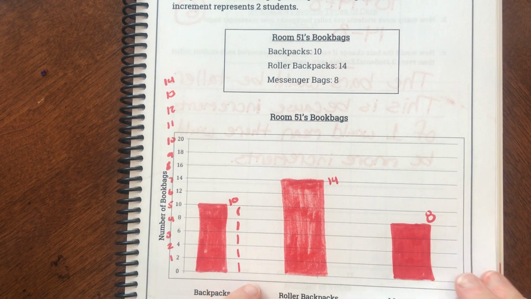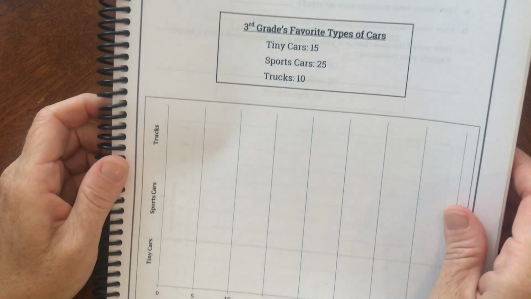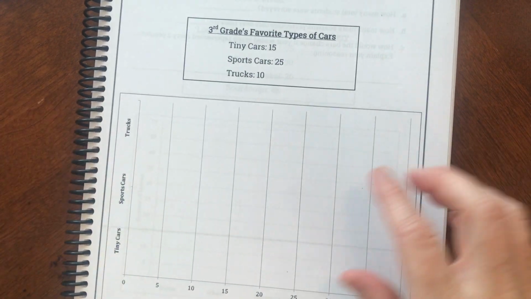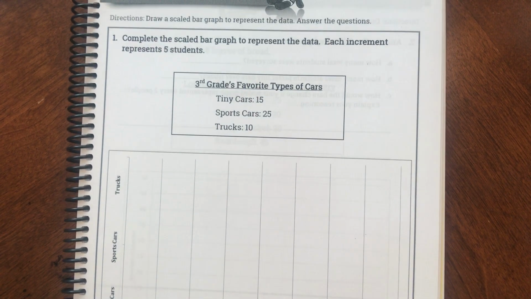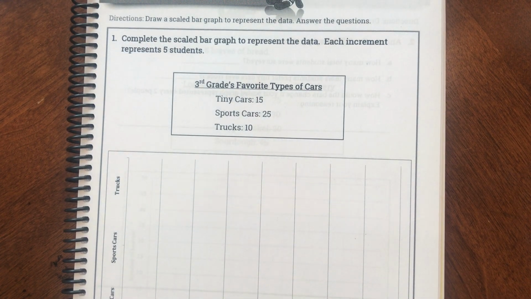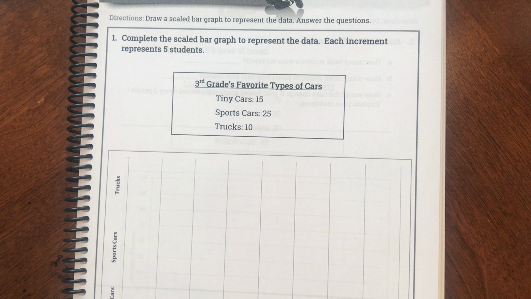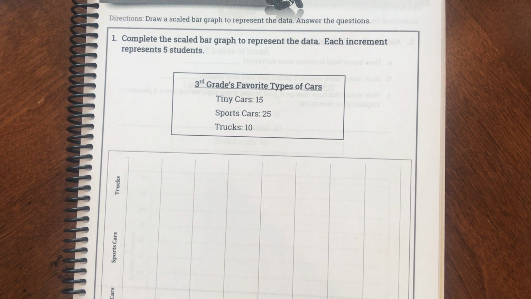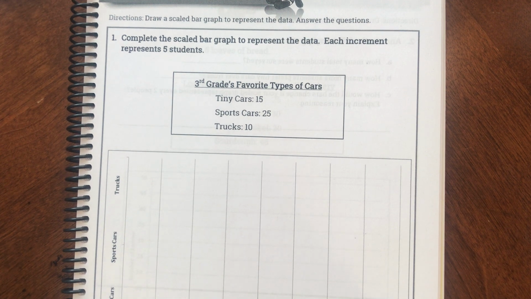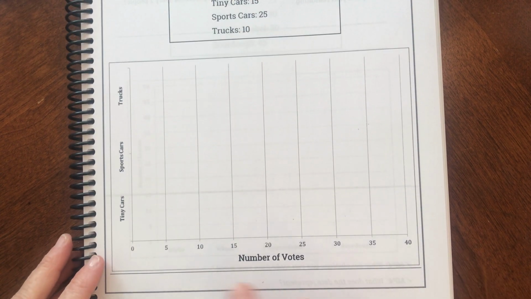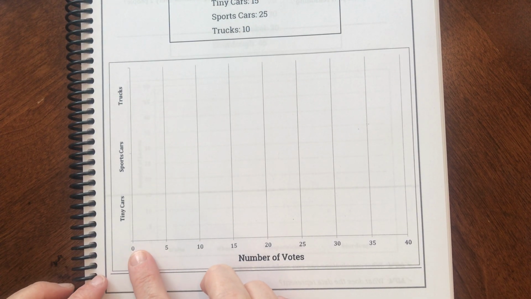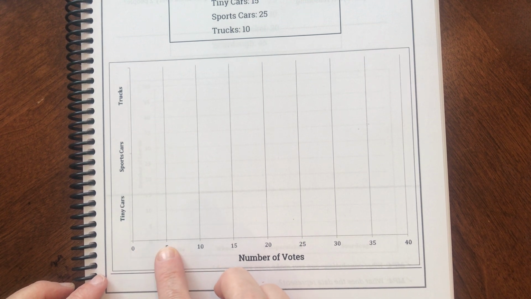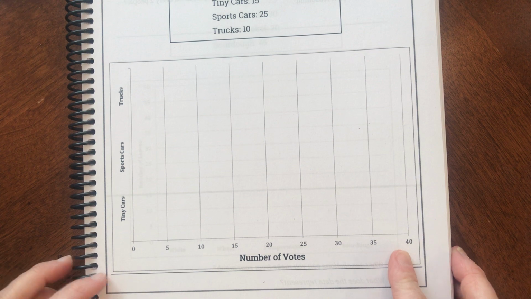We're on page 224. And here is our problem. And it says, complete the scaled bar graph to represent the data. Each increment represents 5 students. Okay, so what they mean by each increment is 5 students is down here. So this time the scale is counting by 5. So 0 to 5, 5 to 10. So the scale is counting by 5.